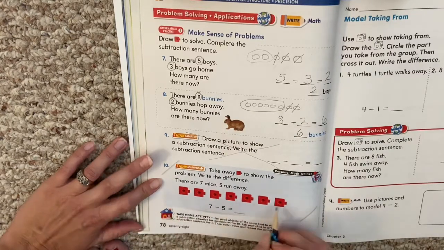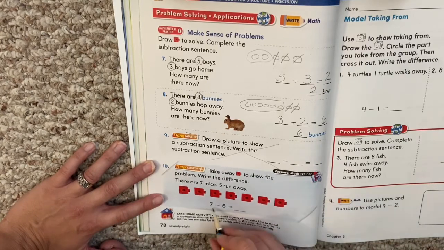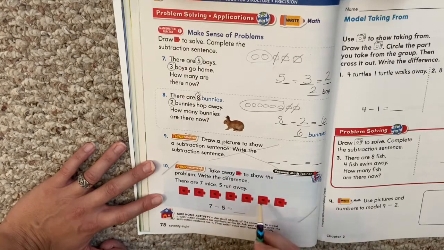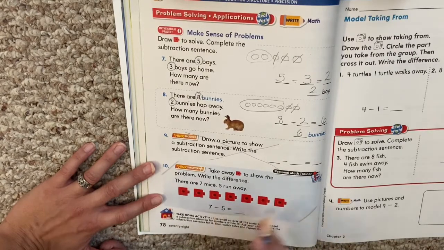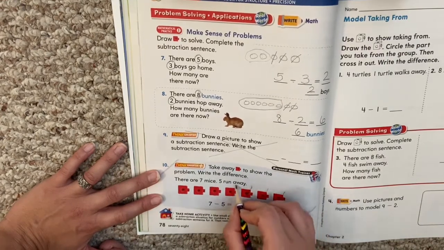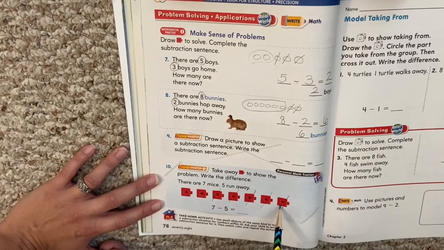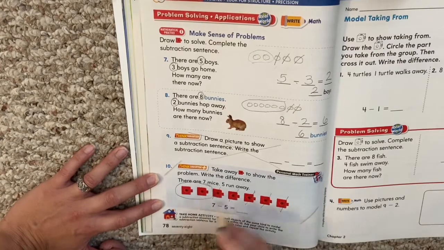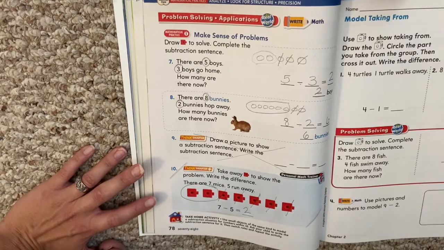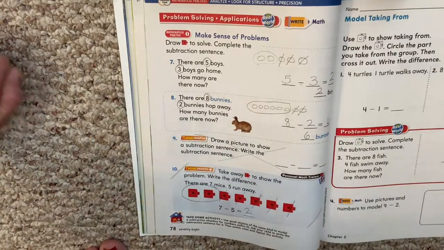Okay, so you should have done this problem, okay, if you're watching it now. If not, pause it and finish. 7 minus 5. So here's our 1, 2, 3, 4, 5, 6, 7. If we take 5 away, then you should have crossed off 5. 1, 2, 3, 4, 5. Okay, so we have 7. We took 5 away. How many are left? You should have put the number 2. Okay, very good. So if you need to fix something, go ahead. If not, go on to your Personal Math Trainer 2.2 today.